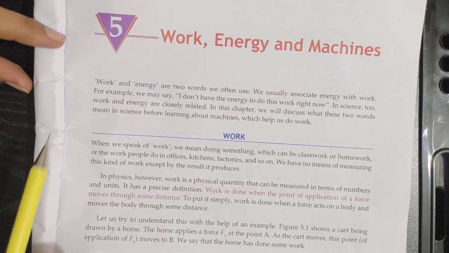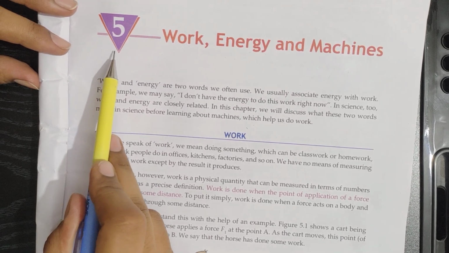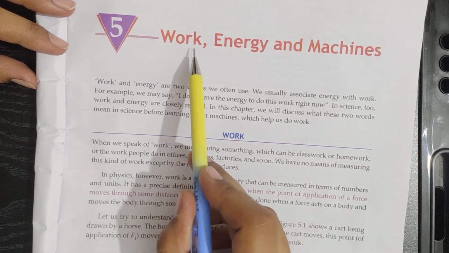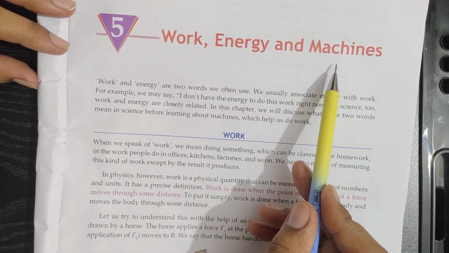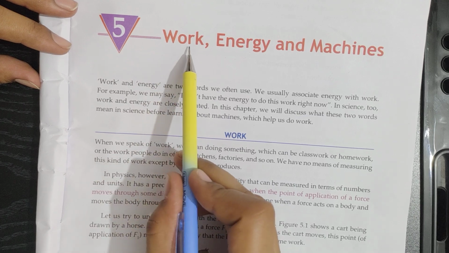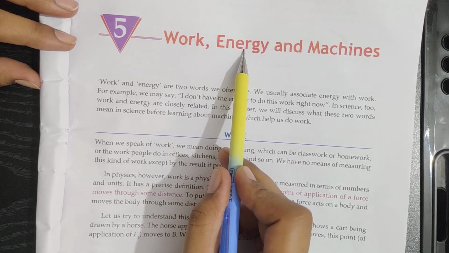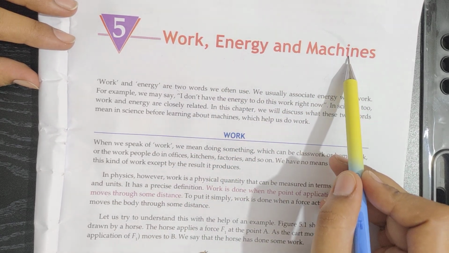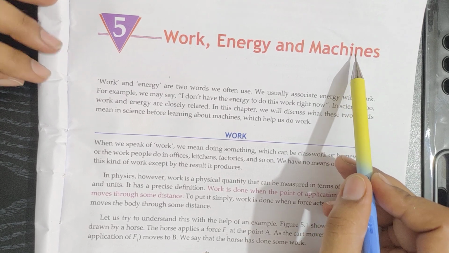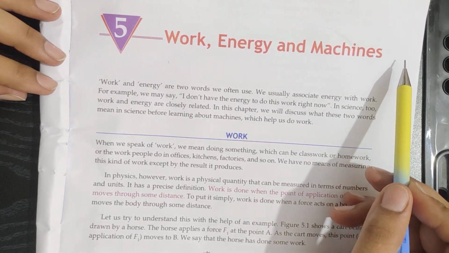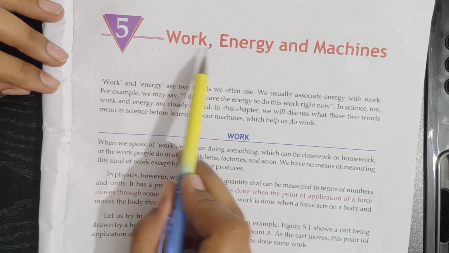Hello everyone, this is chapter 5 for class 6th physics, that is work, energy and machines. In this chapter we will discuss in detail about work and energy firstly, then how the machines are doing the work with how much energy and all things we will discuss later in this chapter. So firstly, the work and energy.